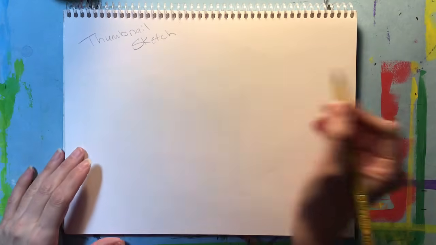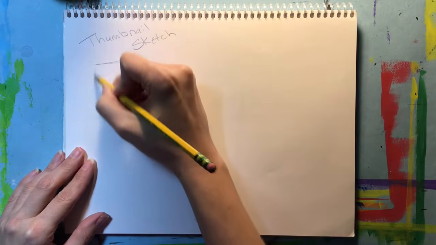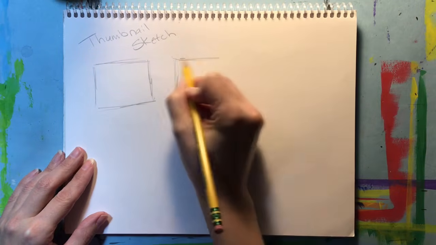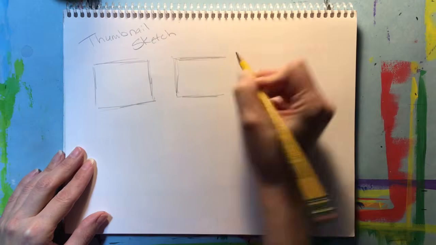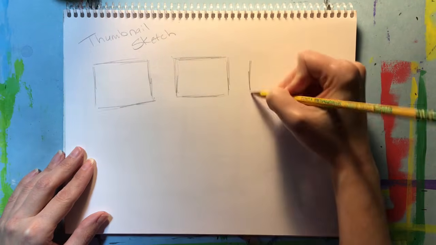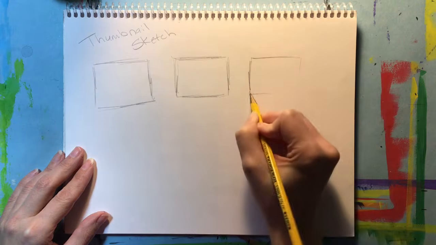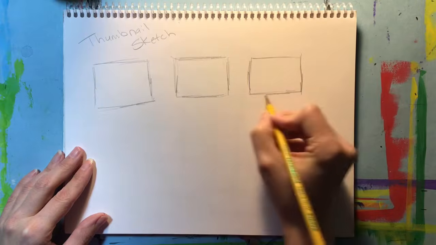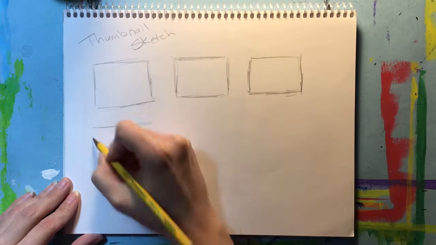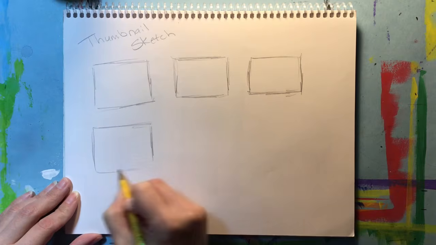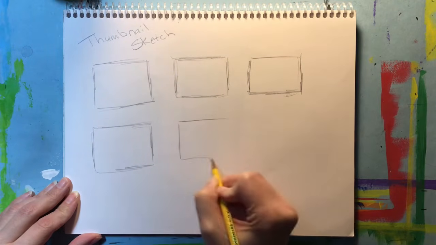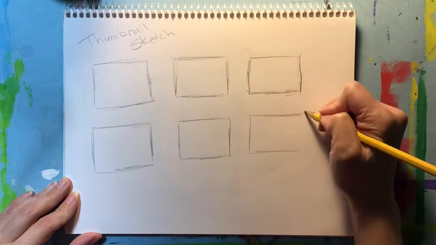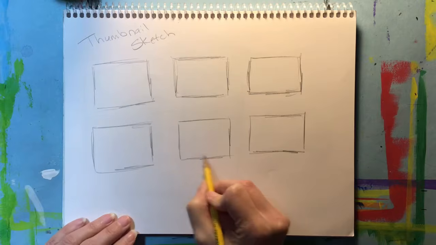Usually when you do a thumbnail sketch, you start by making a bunch of little boxes on your paper. And you try to keep the size of the box similar to the dimensions of your paper. So if you're going to be drawing on a rectangle piece of paper, you would draw rectangle frames or boxes on your paper. For this, we're going to do 6. You can do a lot more than 6, but we'll start with just 6.